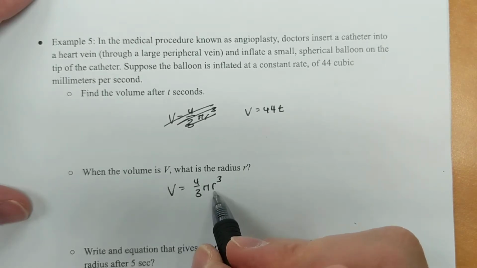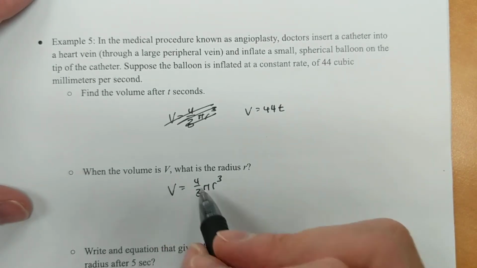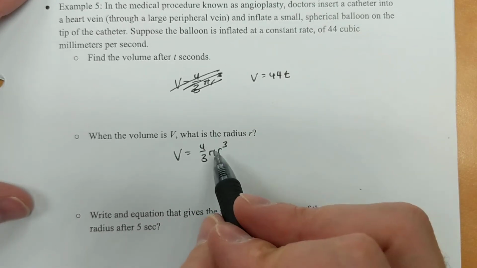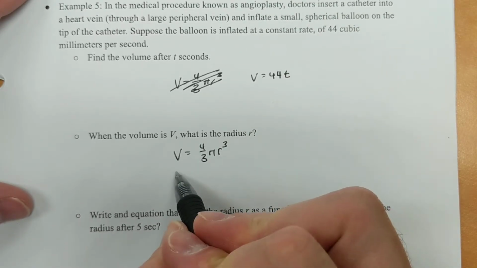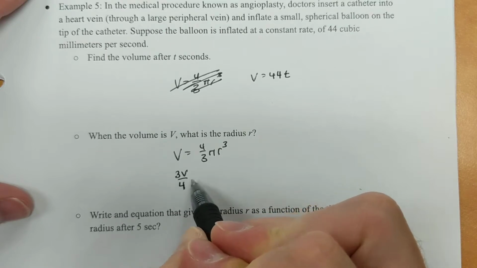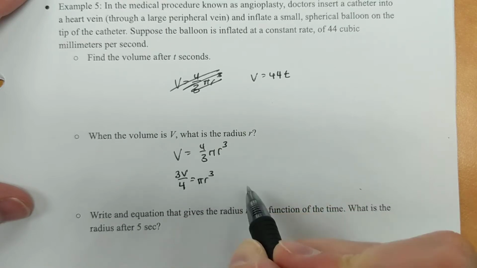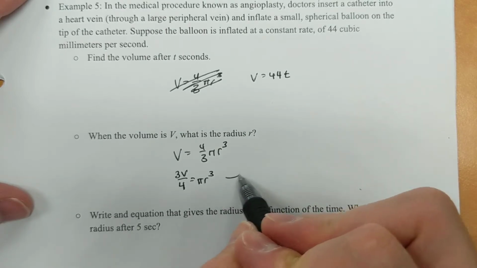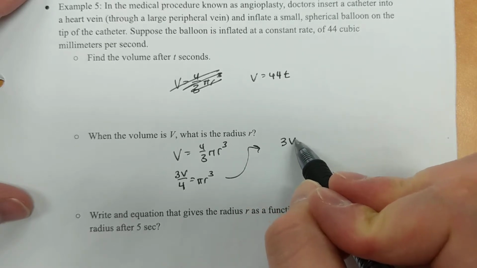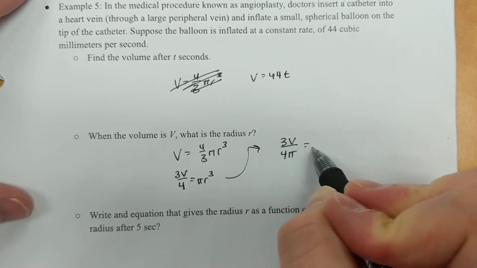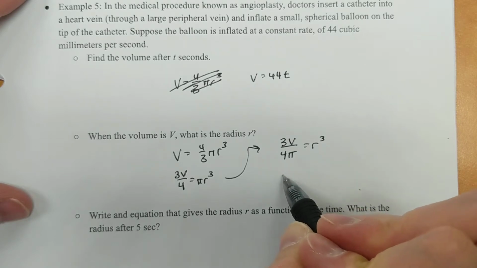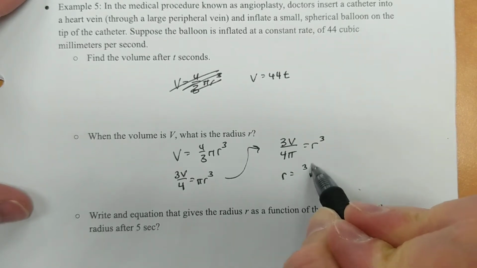So I need to solve for r. So I need to put the 4/3 across. So to get rid of a fraction, you multiply by its reciprocal. So this becomes 3v over 4 equals pi r cubed. Divide both sides by pi. So this becomes 3v over 4 pi equals r cubed. And then take the cube root of both sides.